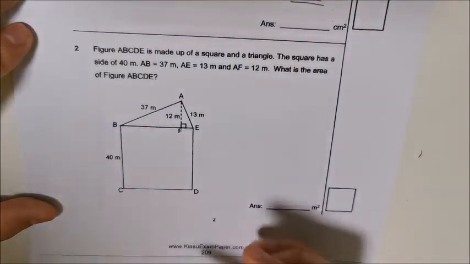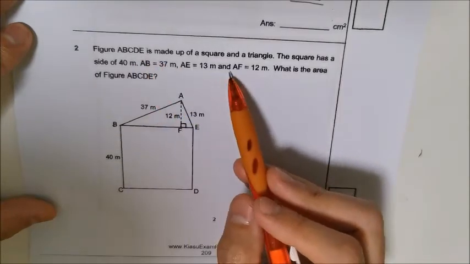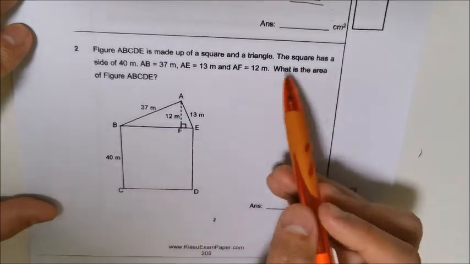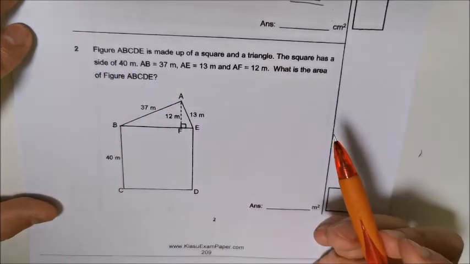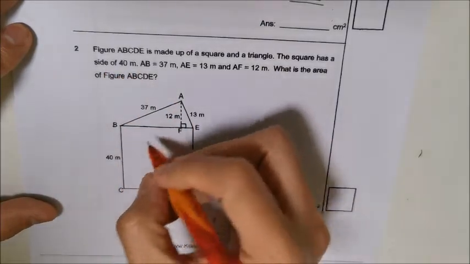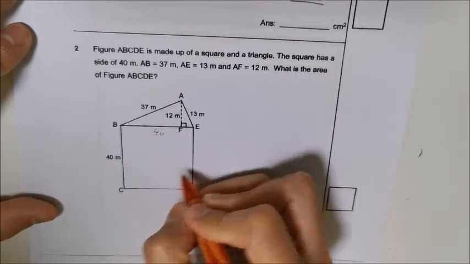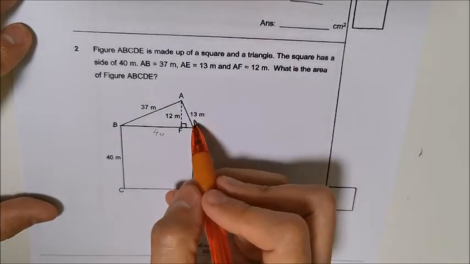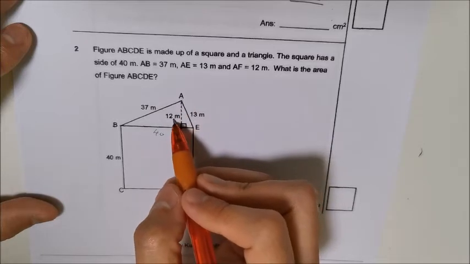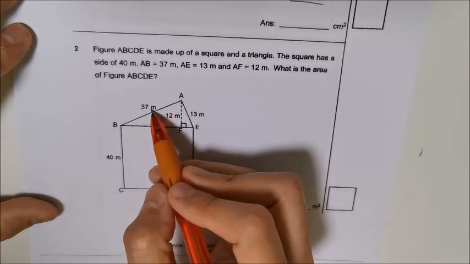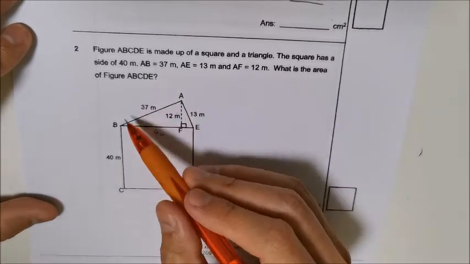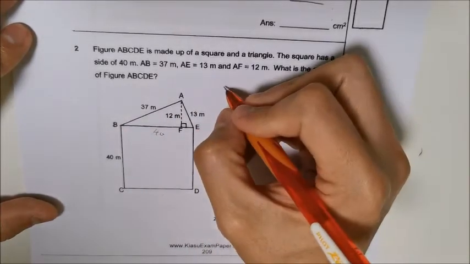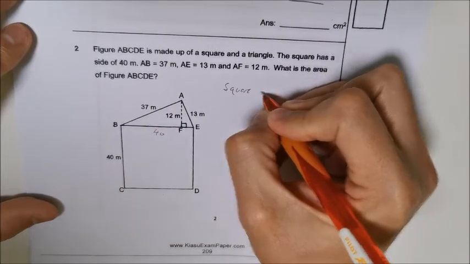Okay, question 2. Figure ABCDE is made up of a square and a triangle. The square has sides of 40 meters. So this is 40, this is 40, this is 40, this is 40. And we have AE is 13, AF is 12, and AB is 37. So what is the area of the figure ABCDE? So what we need is just the area of the square.